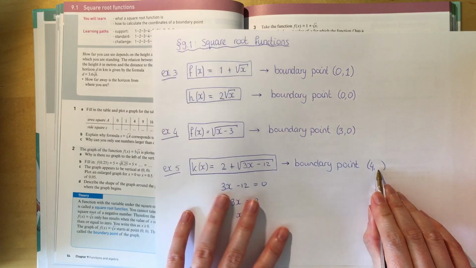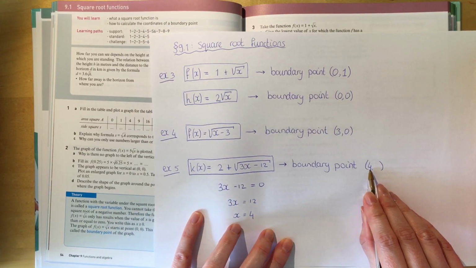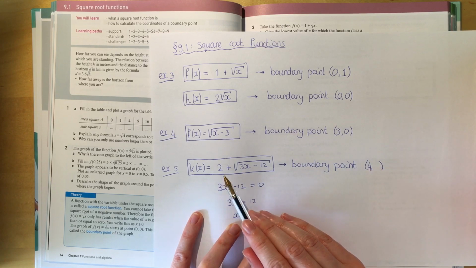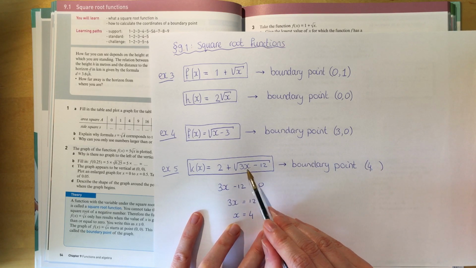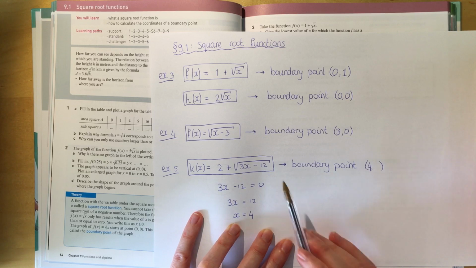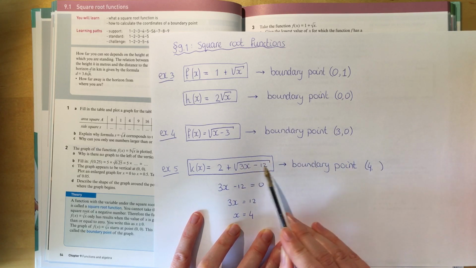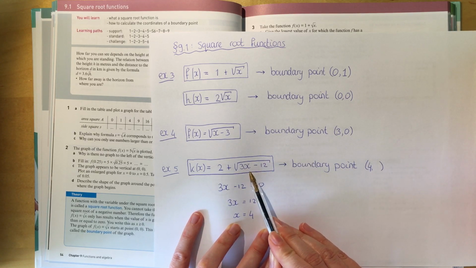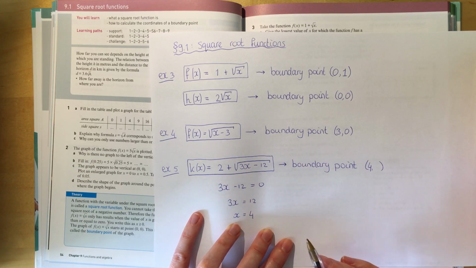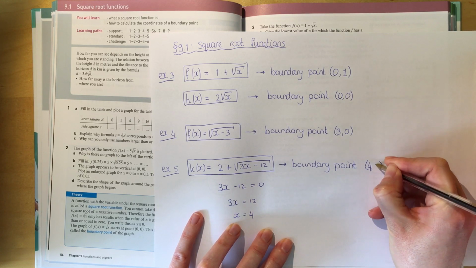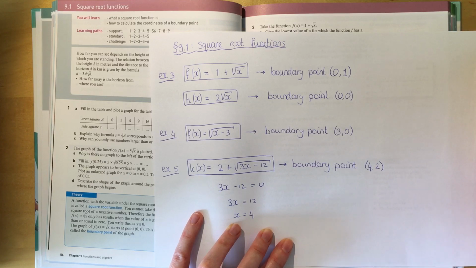So that means 4 is the x-coordinate of the boundary point. To find the y-coordinate of the boundary point, we have to fill in 4 for x. So we get 2 plus the square root of 3 times 4 minus 12. Well, 3 times 4 minus 12, that's 0. So we take the square root of 0. To that we add 2, and 0 plus 2 is 2. So this is the boundary point of the function.